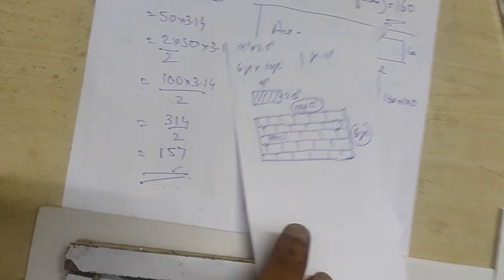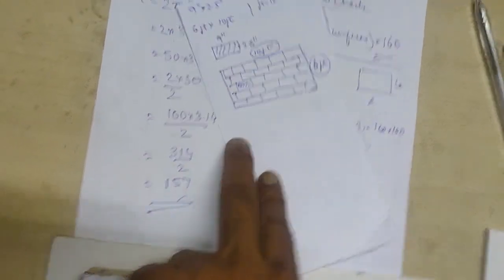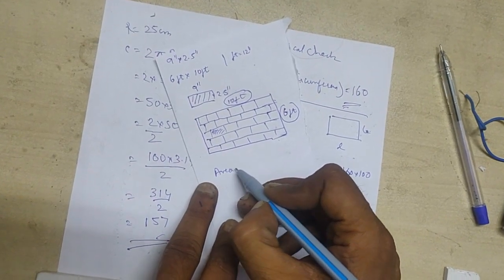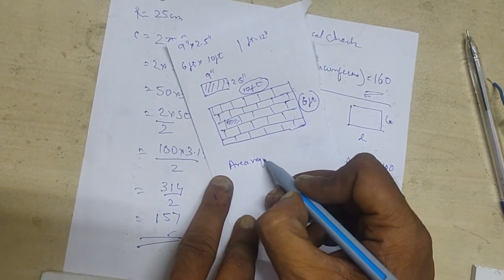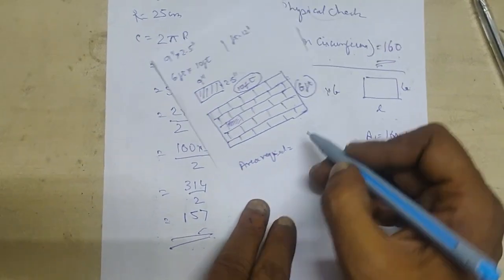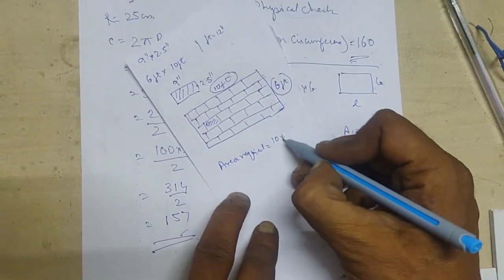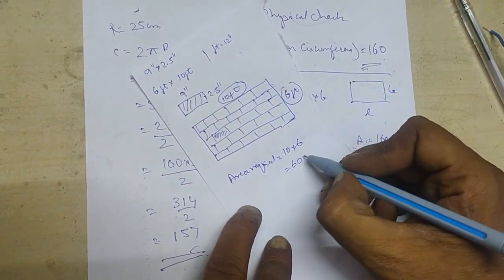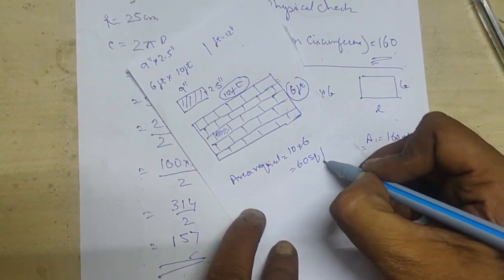Okay, just for your help I can tell you, or I'll just say a little bit. See, the area required is how much? It is 10 multiplied by 6. So that is how much? 60. But it is in square feet.